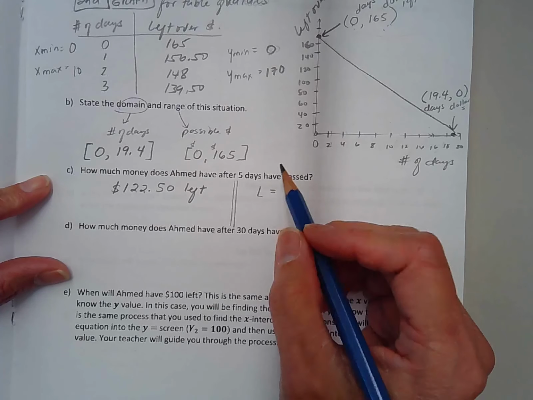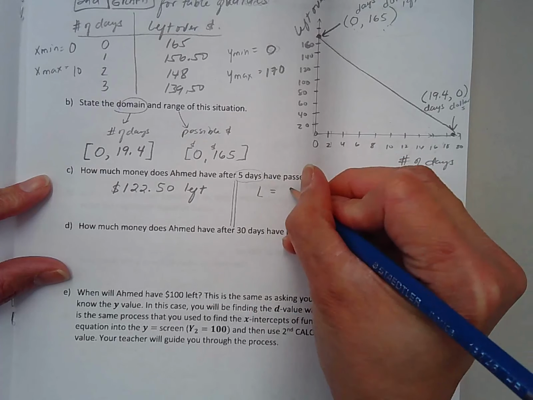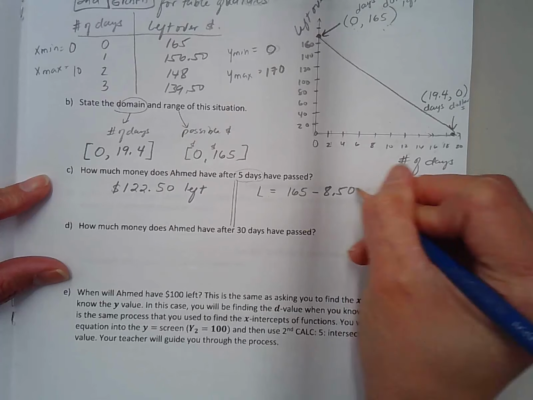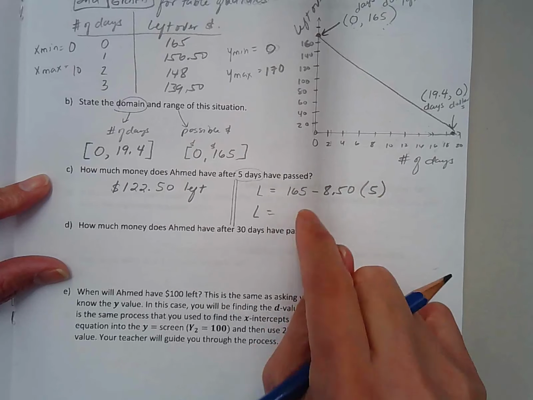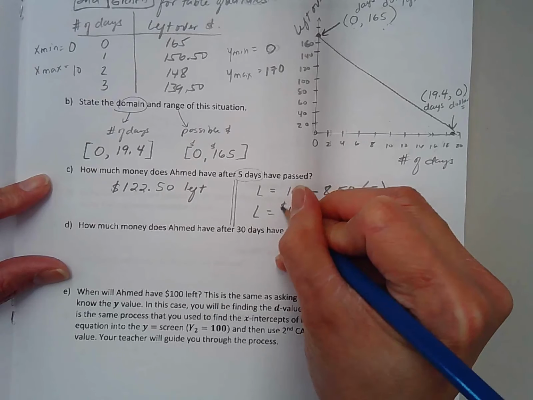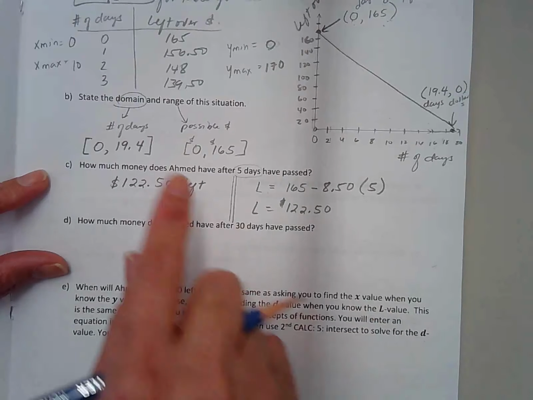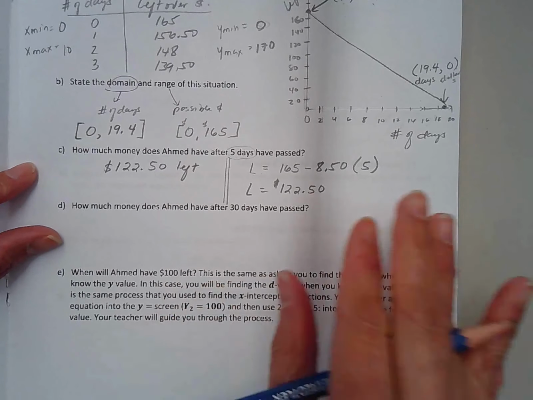You can ask, how much money does he have left? So L. After 5 days, I can go 165 minus 8.50 times 5. And if you do that calculation, it's going to be 122.50. Yeah, certainly. You can use this as just a calculator, or you can use this algebra way.